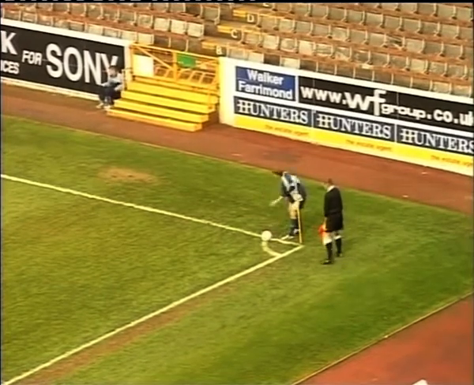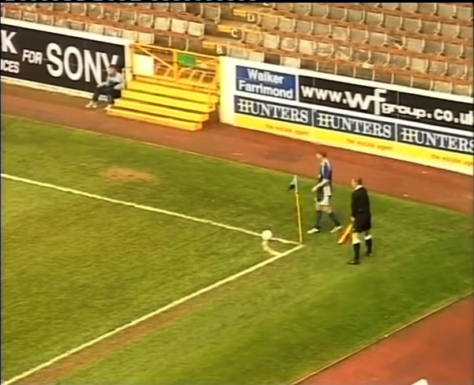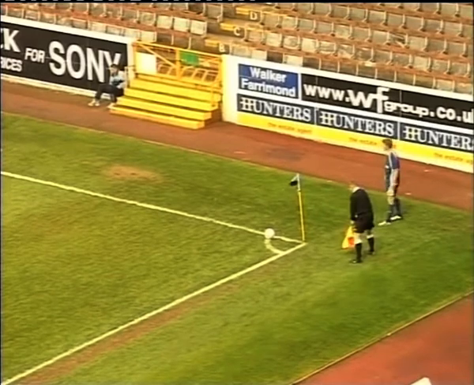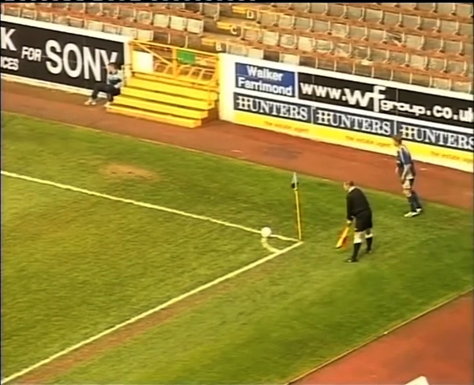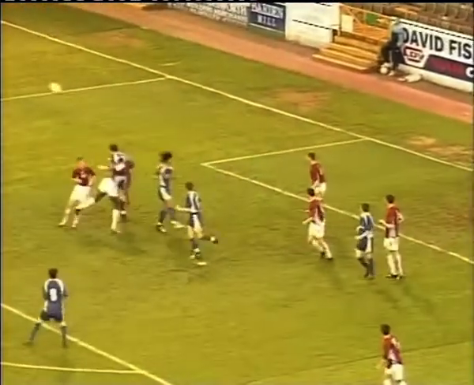Yeah, it looked like it was going in. Mark Crossley needs to get a hand to that and did well to palm it away for a corner. It wasn't straightforward, was it, by any means whatsoever, and that was a good save. Corner in there. Holgate will try and meet it.